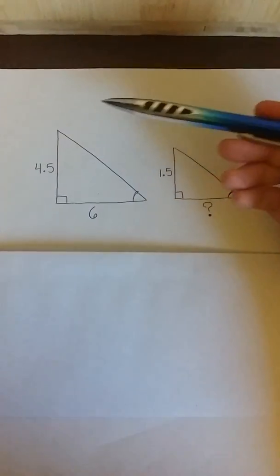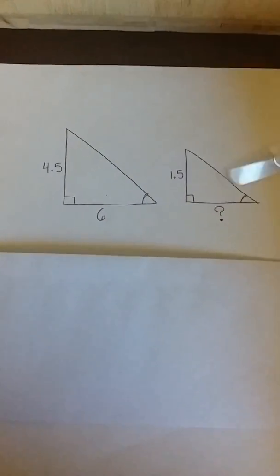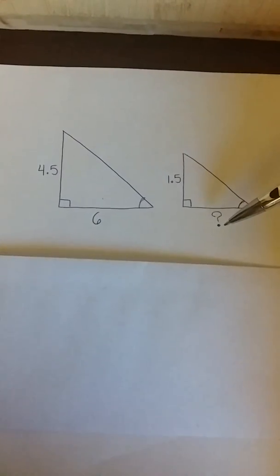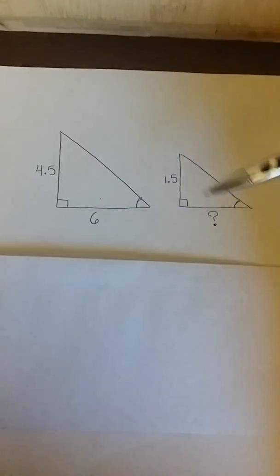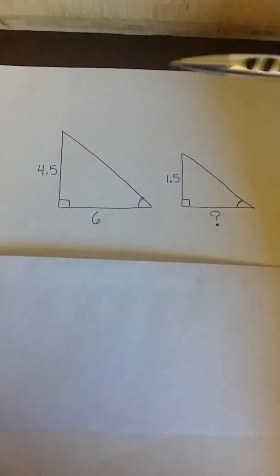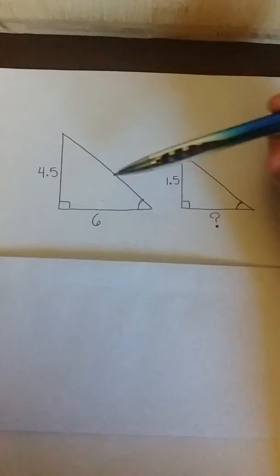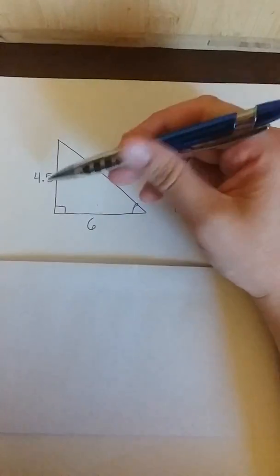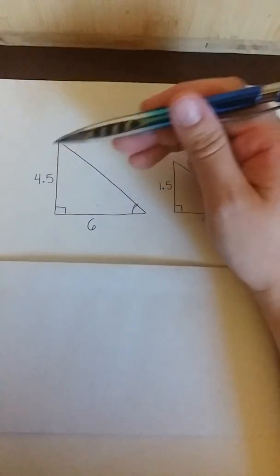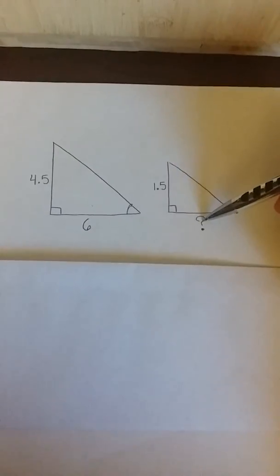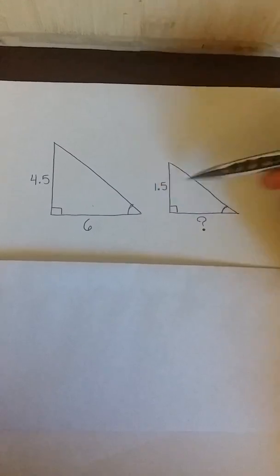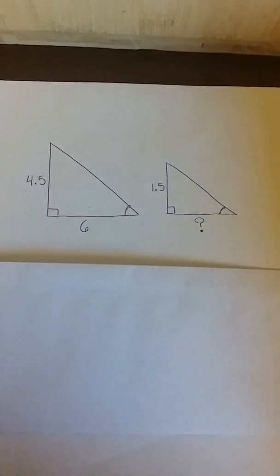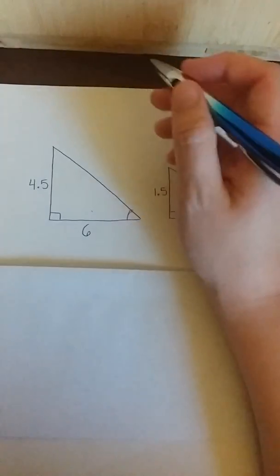Now, should I use the Pythagorean theorem or similar triangles? I should use similar triangles to find the missing side of this, because Pythagorean theorem requires that you have two sides on the same triangle. So if I was looking for this third side here, I could use the Pythagorean theorem because I've got two other sides on that same triangle. But to find this side, I would need to have both of the other sides on that triangle. Since I don't know what this is, I can't use Pythagorean theorem, so I'm going to use similar triangles.